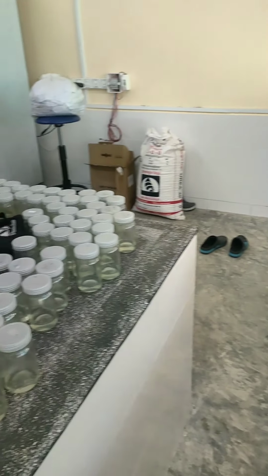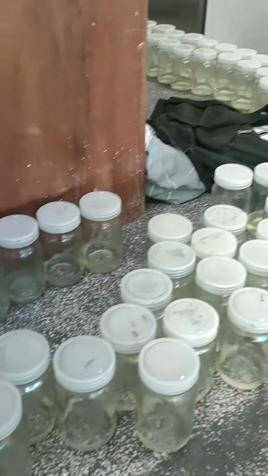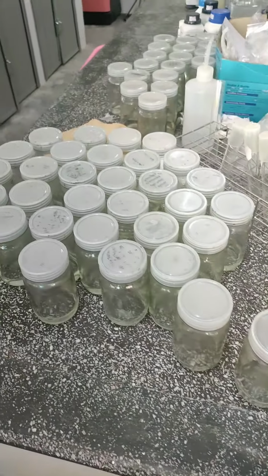Next, the media needs to be sterilized in an autoclave at 121 degrees Celsius for 15 minutes. And boom, the media is ready.